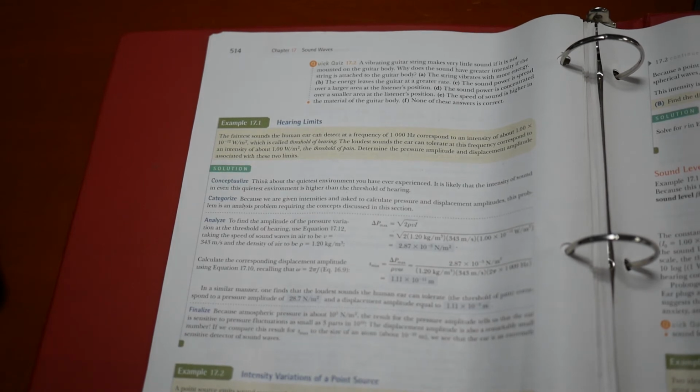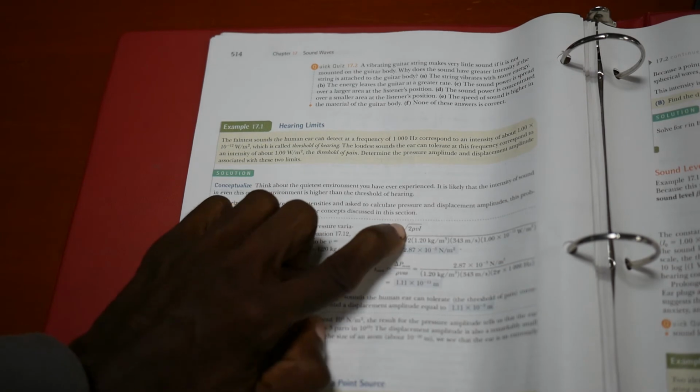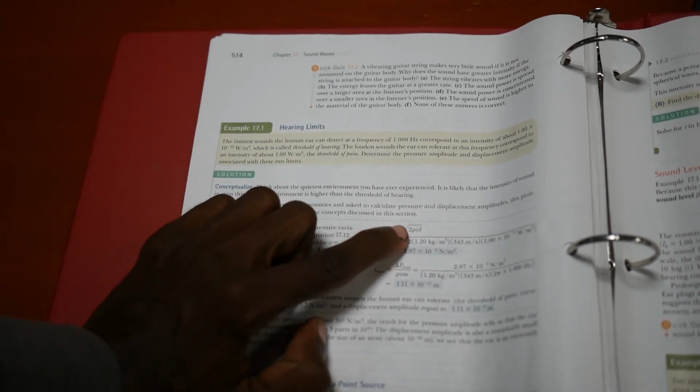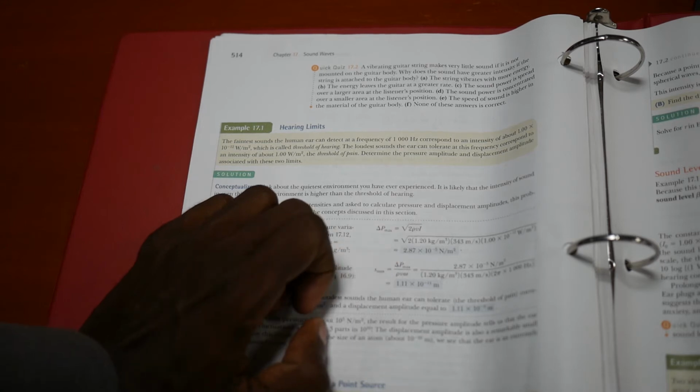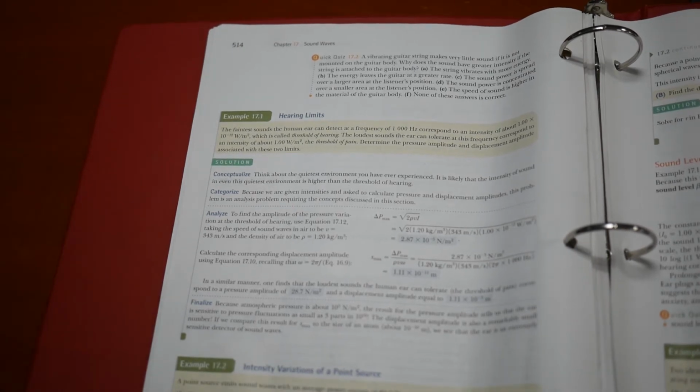Well, the formula for the pressure amplitude, or the maximum pressure, is just the square root of 2 multiplied by rho times V times I. Now the rho would be 1.2 kg per meter cubed.